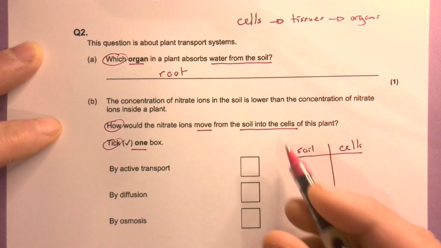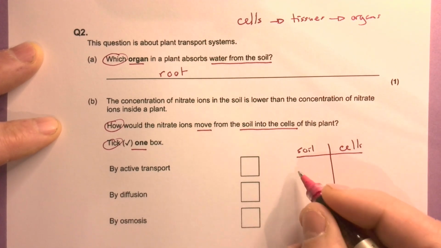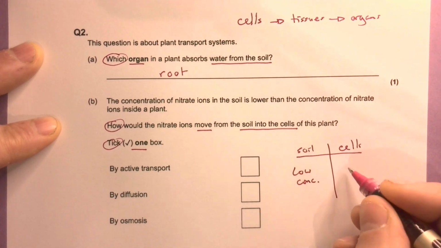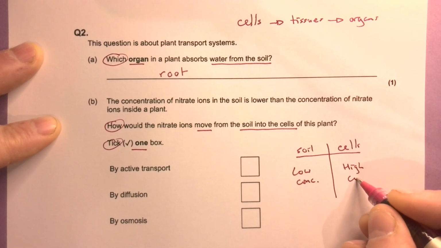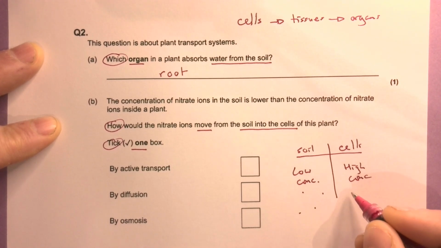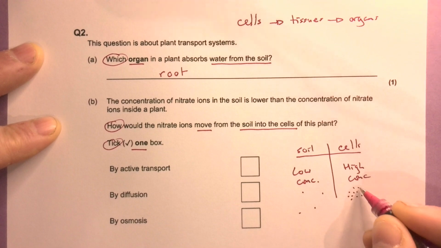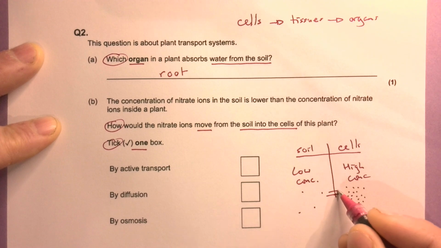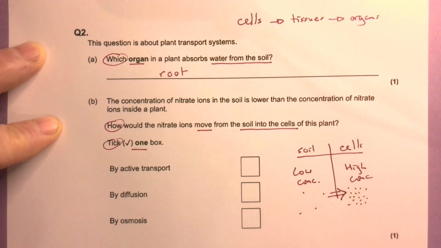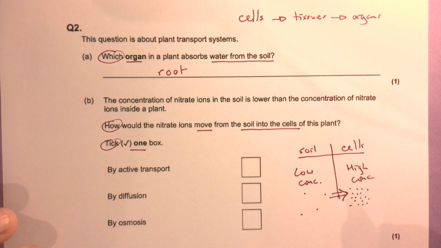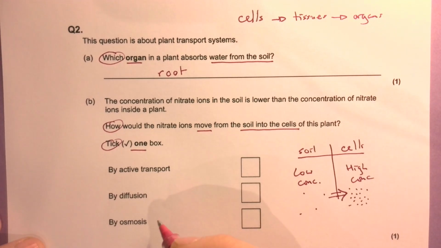Okay, now we know that the concentration of nitrate ions is lower, so low concentration to high concentration. So what that means is low, there are not many particles, whereas here there are lots of particles, and we want it to move that way, so from low to high. Well, things don't normally move from low to high, they normally go the other way. Okay, so it's not going to just do it on its own, so it can't.